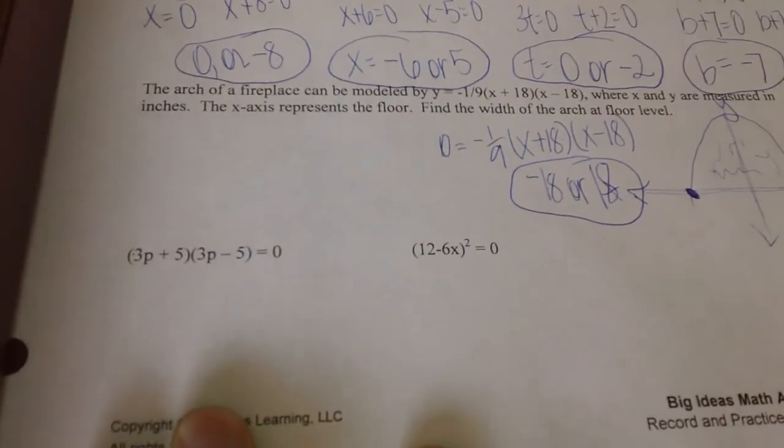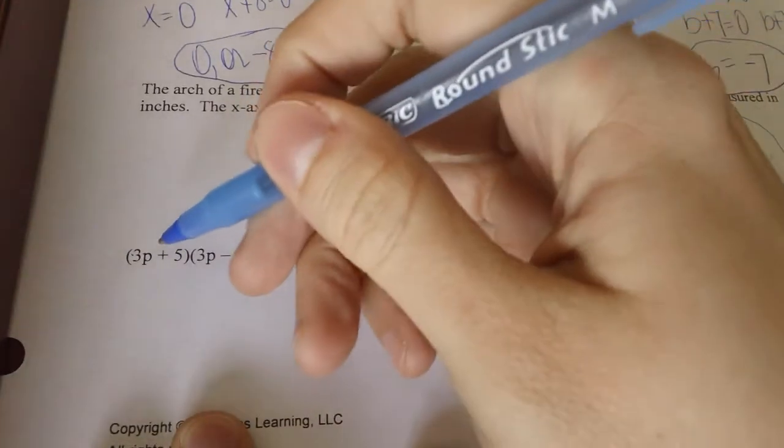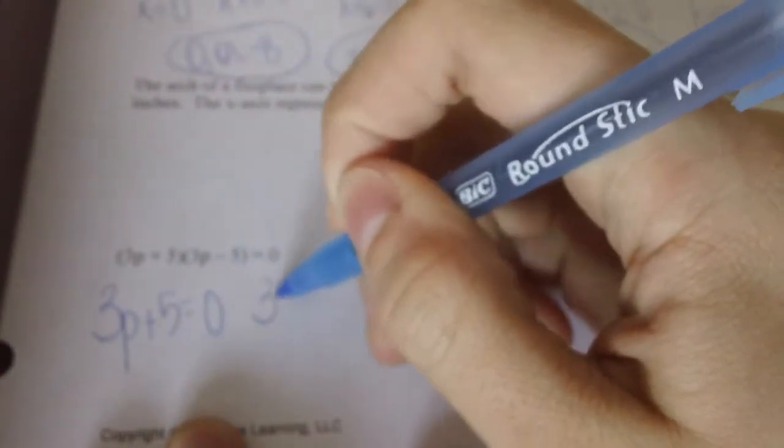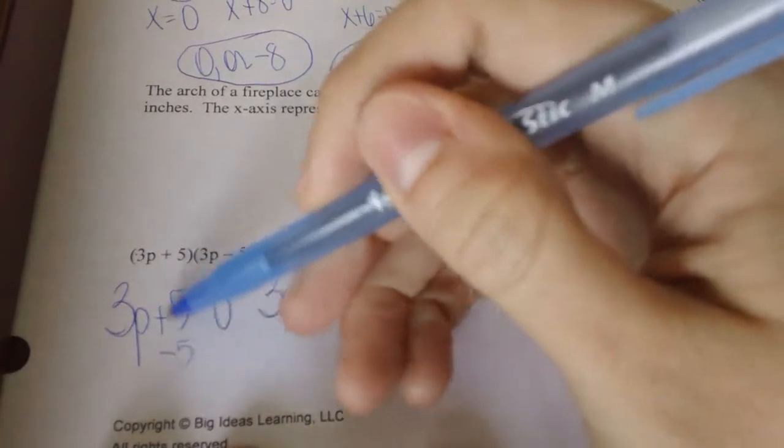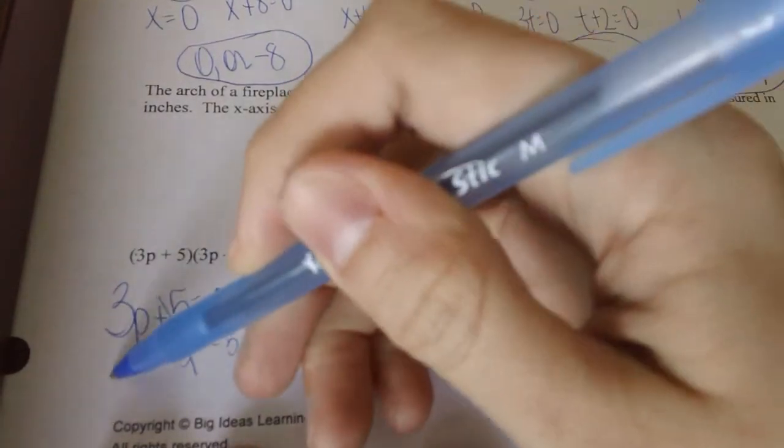Okay, let's take a look at some that are a little more difficult. 3p plus 5 equals 0, or 3p minus 5 equals 0. Okay, so we would subtract 5. It's just a two-step equation.